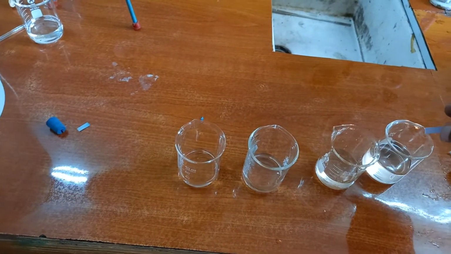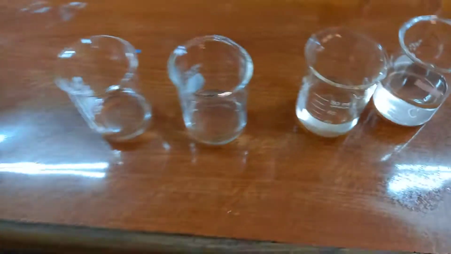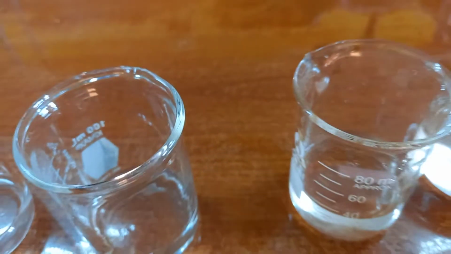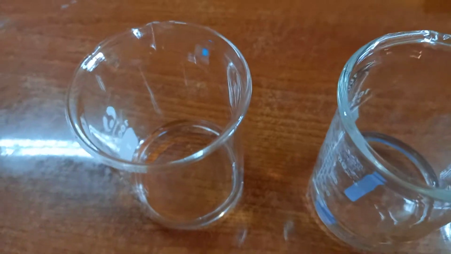So this is ethanoic acid. It changes it to red. This is the aldehyde. It changes it to red. That is the ketone. It is still blue. And the alcohol is blue.